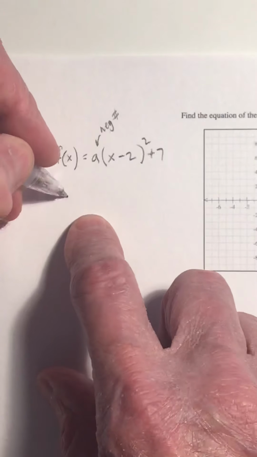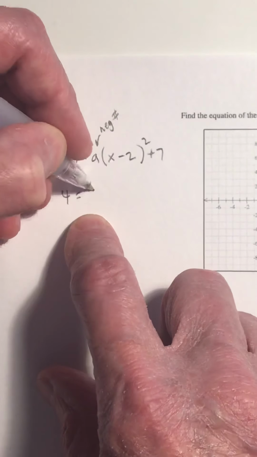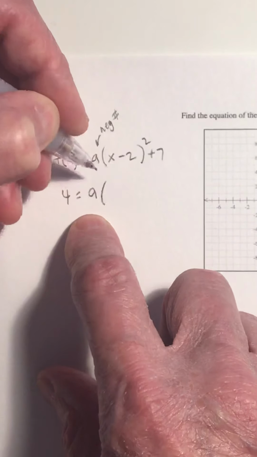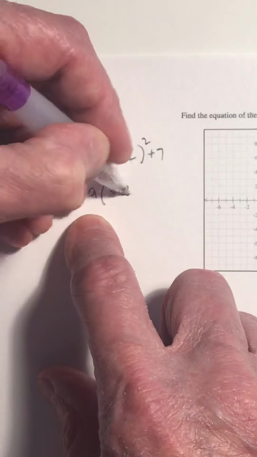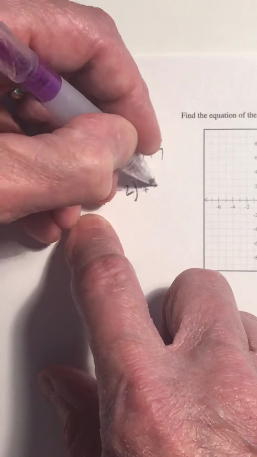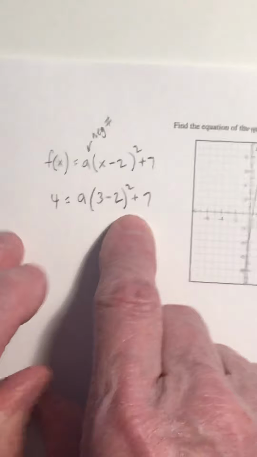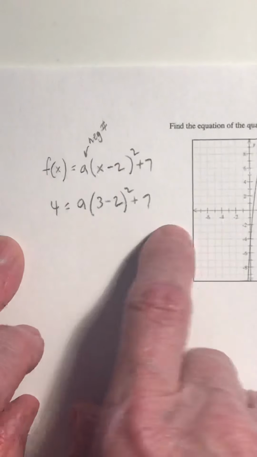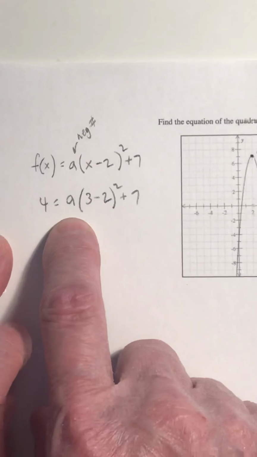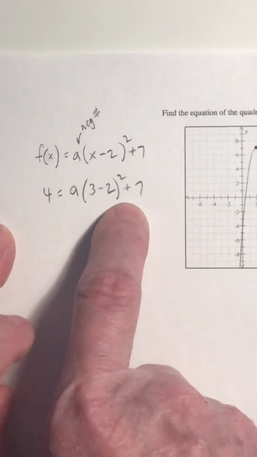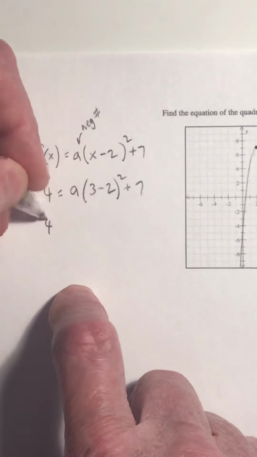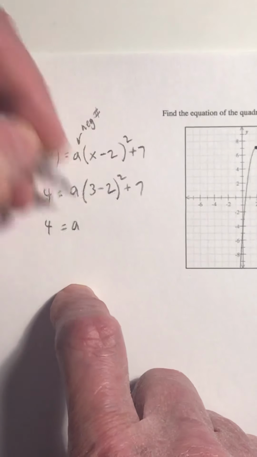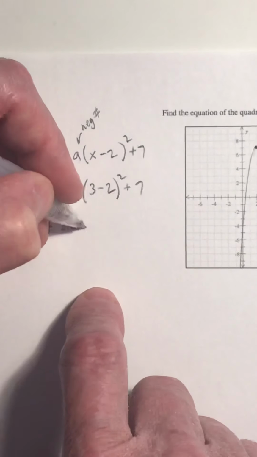So what if we just put those numbers in right now? Put in the 4 for y, leave a alone for the moment, put in the 3 for the x, and remember the minus 2 and the plus 7, that came from using the vertex. Everything's a number except a. We can squeeze the value of a out of this right now. I can rewrite this: 4 equals a times 3 minus 2, which is 1.